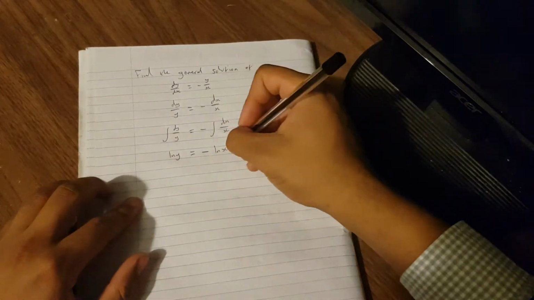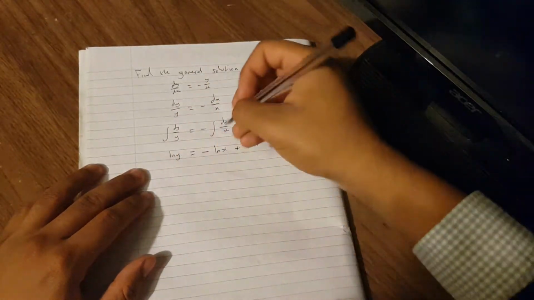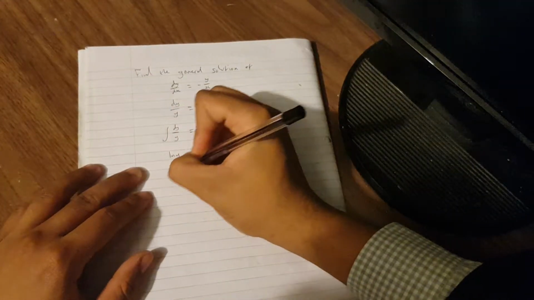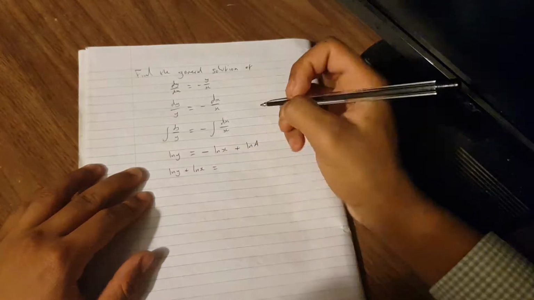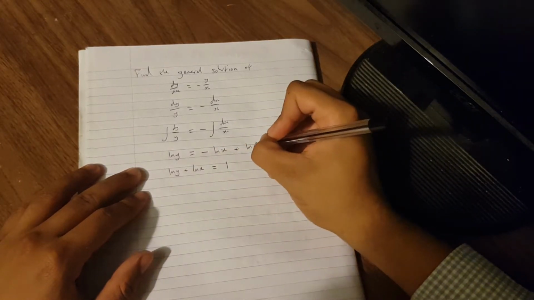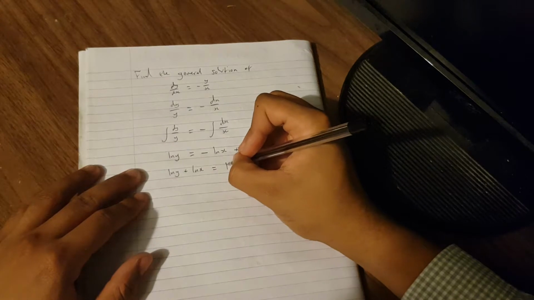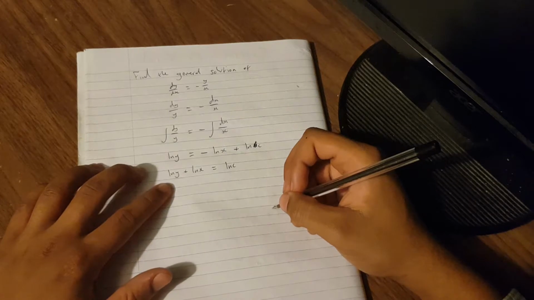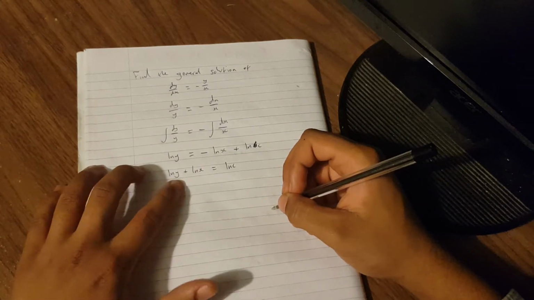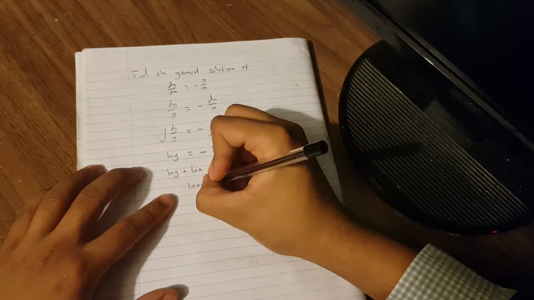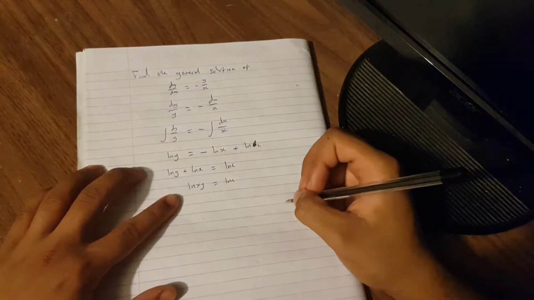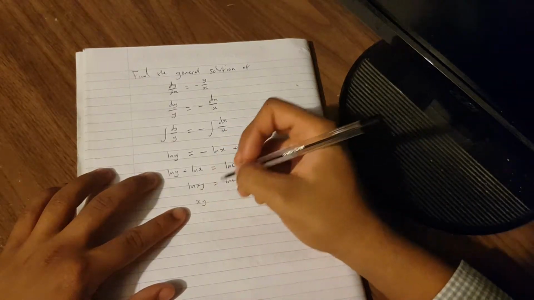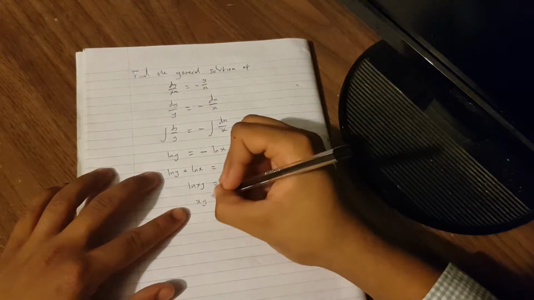So we rearrange it for x to go on that side. So ln y plus ln x is equal to ln c. We're going to keep ln c for now. Using the laws of logarithms, it's going to be ln xy equals ln c. And now we're just going to get rid of the ln signs.